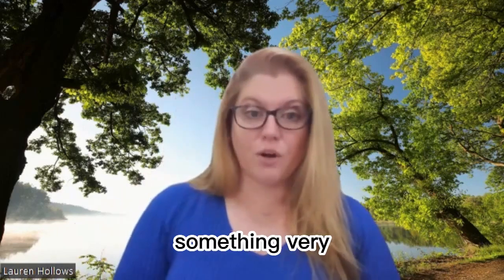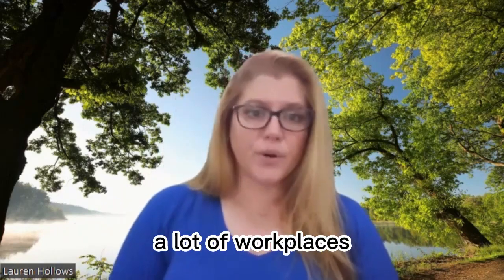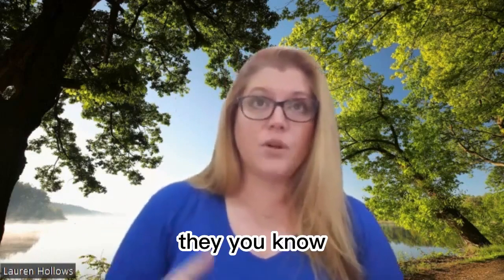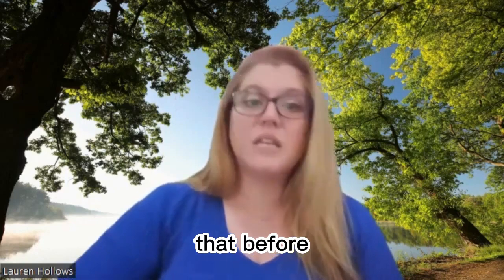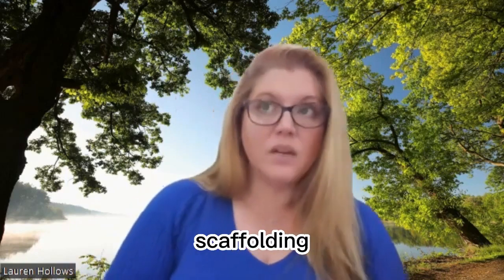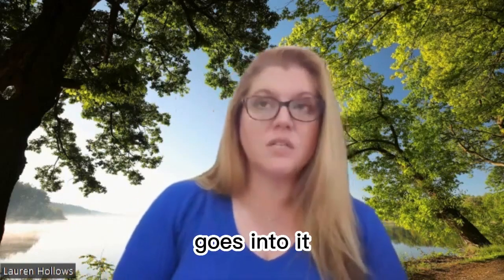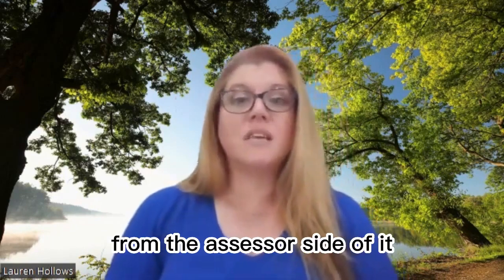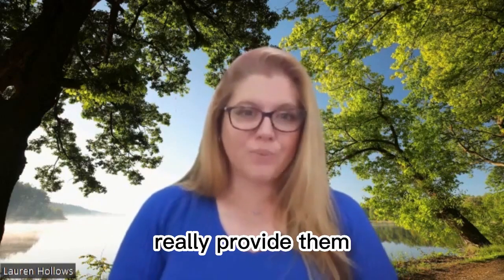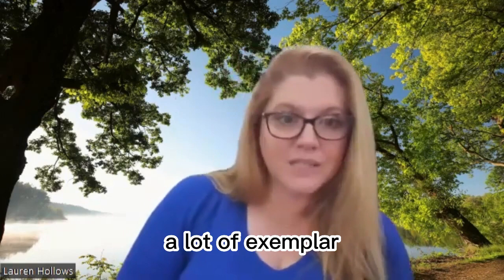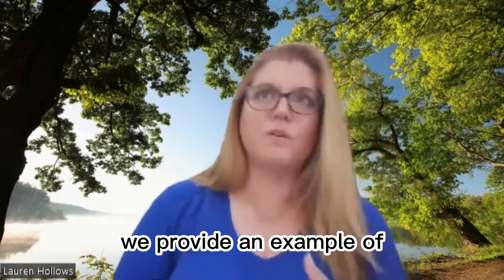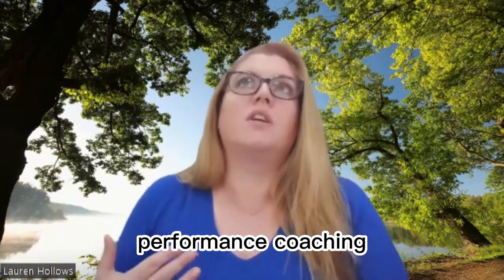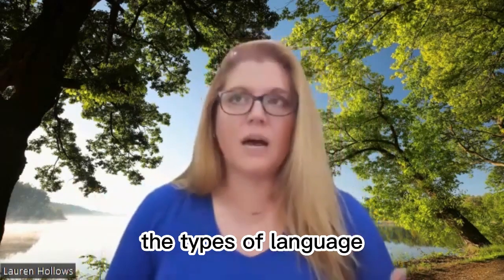That's something very common in a lot of workplaces. If they haven't had exposure to that before, you need to provide them with that additional scaffolding as to what goes into it. And then from the assessor side of it, you need to really provide them with those benchmarks. So we provide a lot of exemplar reports and exemplar menus, and we provide an example of, if you're doing performance coaching, the types of language.